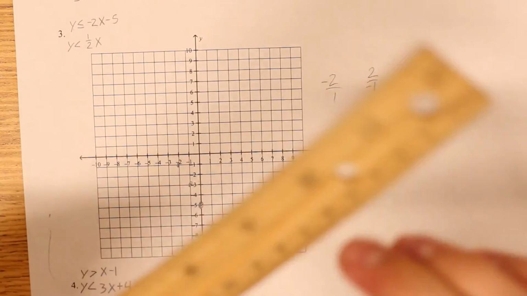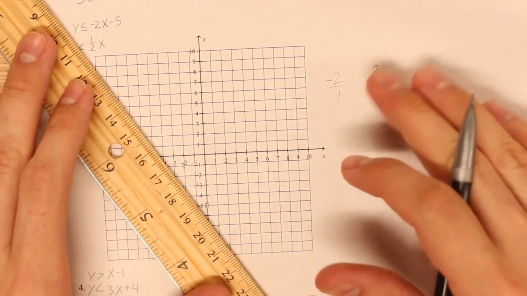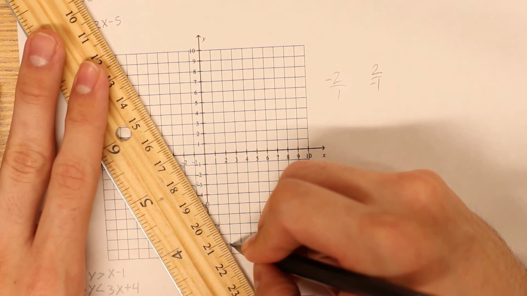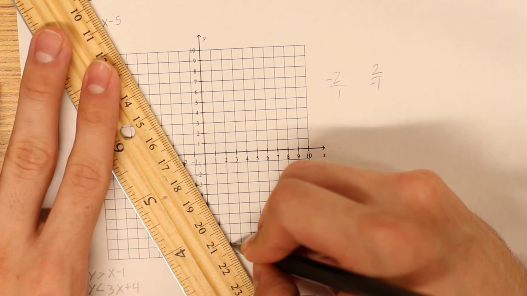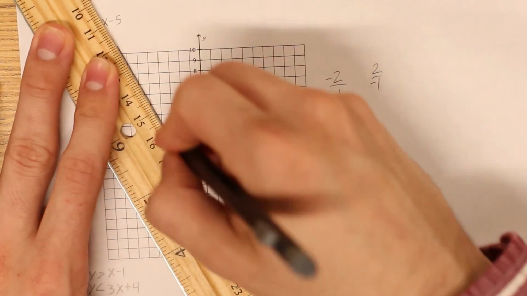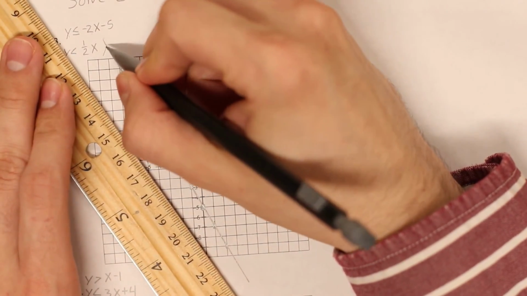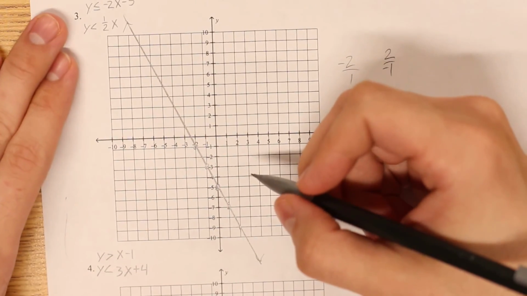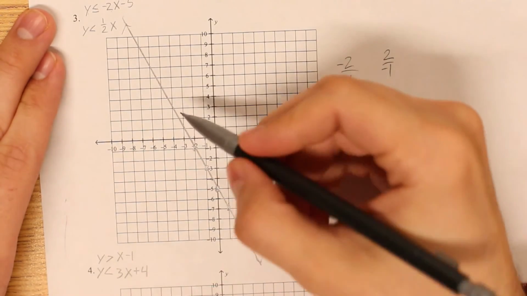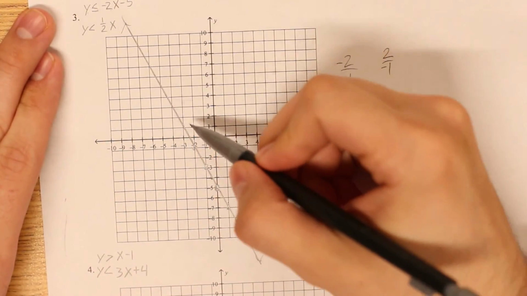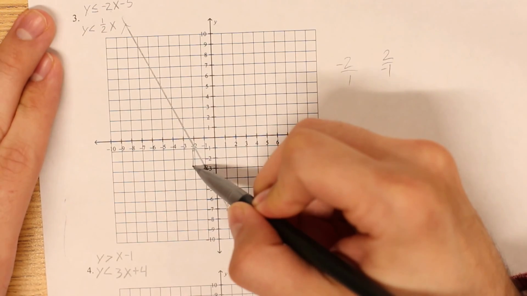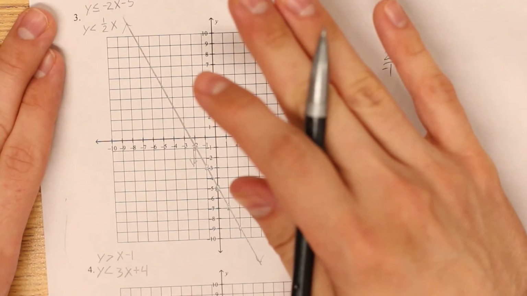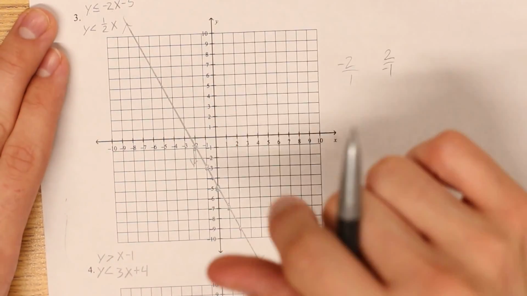And thankfully, this does have the "or equal to" symbol there. What that means is this is just going to be a solid line. So we end up having a very straight line like so, okay? As a reminder, I'm going to draw my arrow saying I need to shade down later. We're going to hold off on the shading part just yet, okay? We'll see why in a minute.